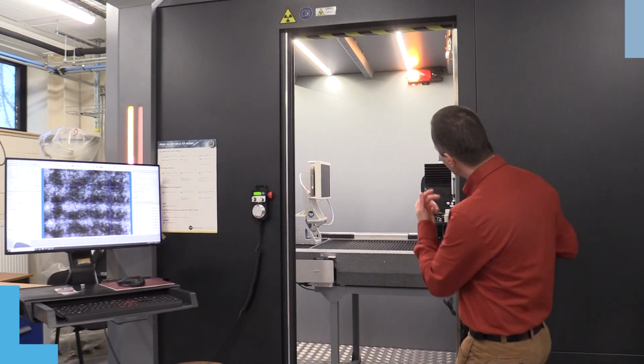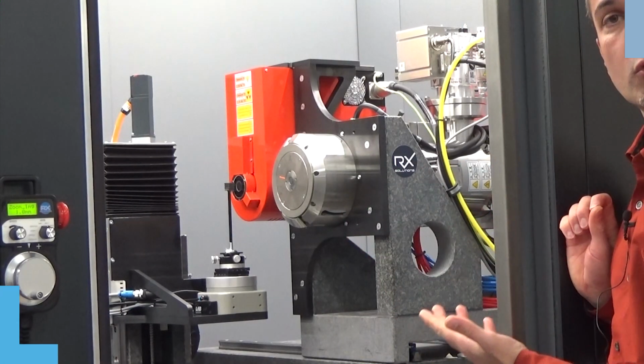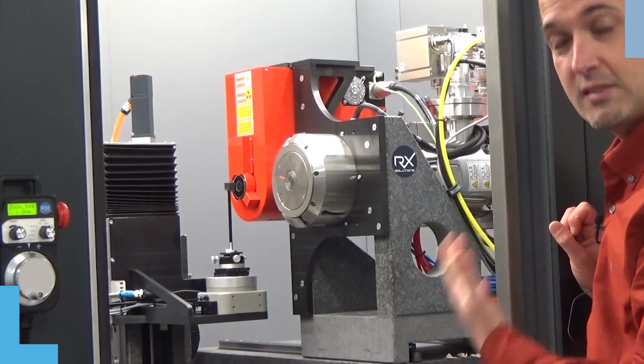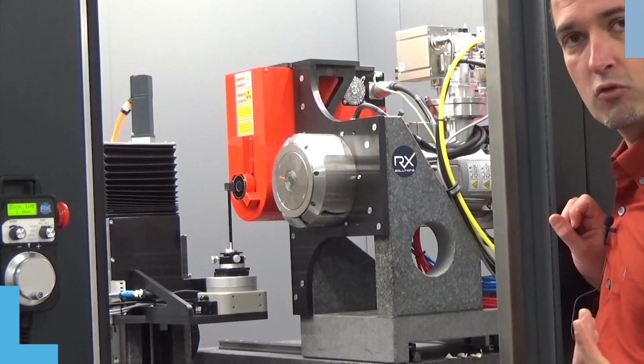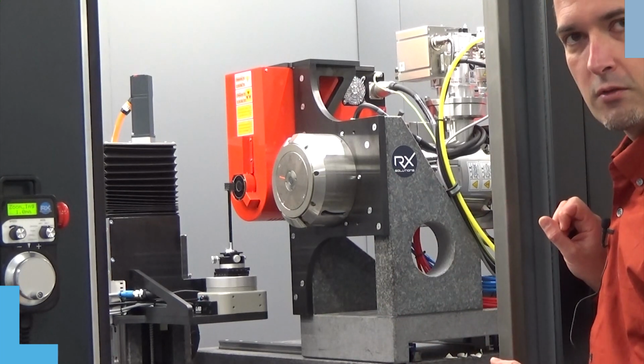We also have two different sources. The one in gray, which is an open tube, provides a resolution down to 0.6 microns, and the more standard red source, similar to the one we've seen in the S model, allows a 4 micron resolution.